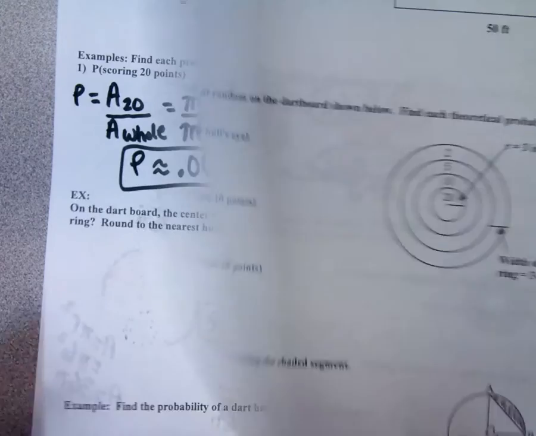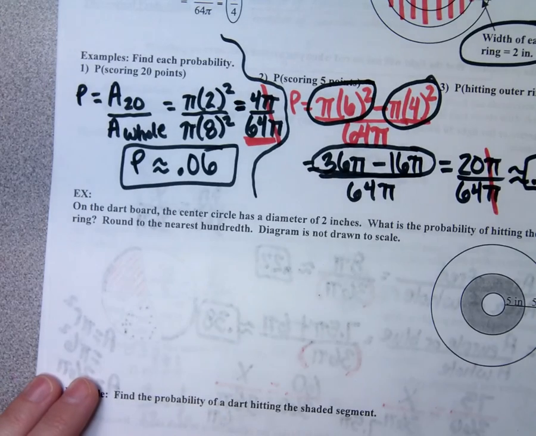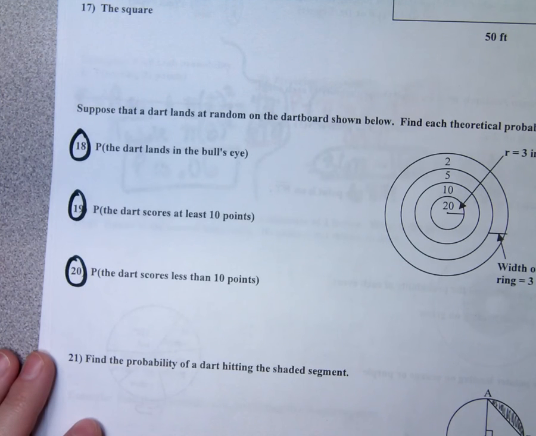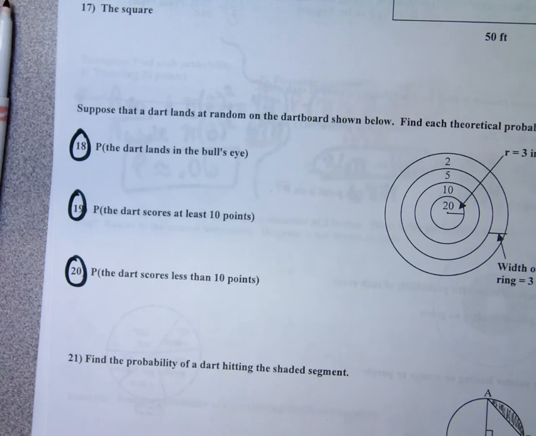Wait, what page was the homework on? So it's page 25, it's 12 and 13, and then 16, 18, 19, and 20. And we can talk about those tomorrow. What page was last night's homework on? Oh, last night's was, yeah, right there. This one? These are the problems? Yeah, that's it. Okay.